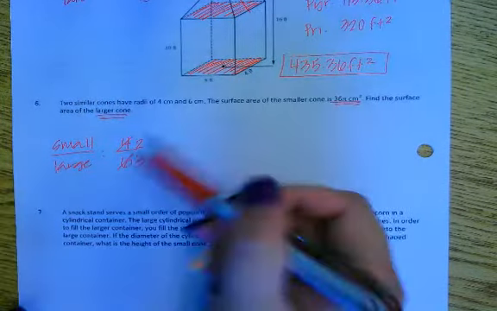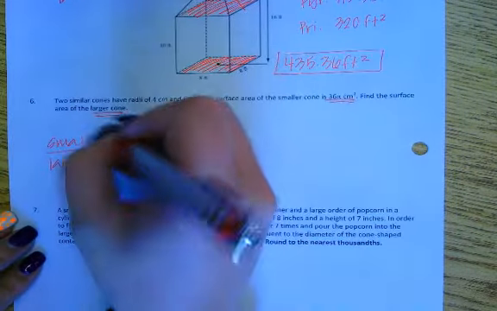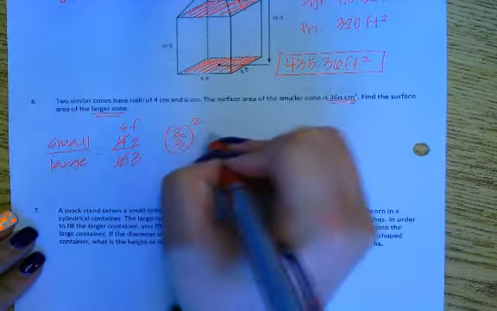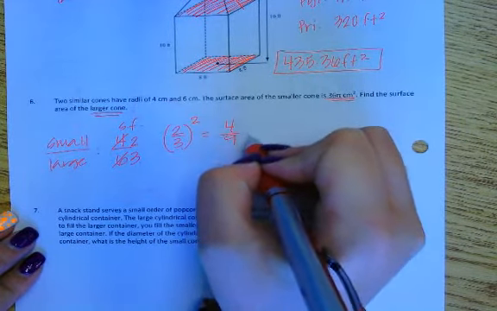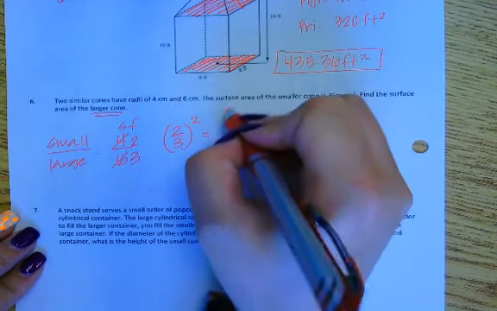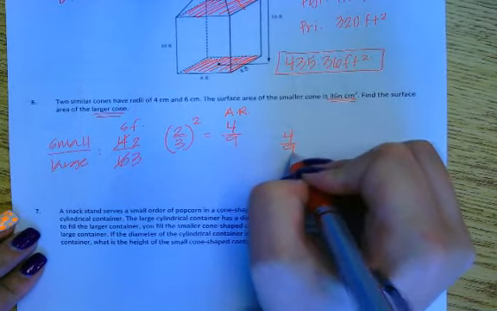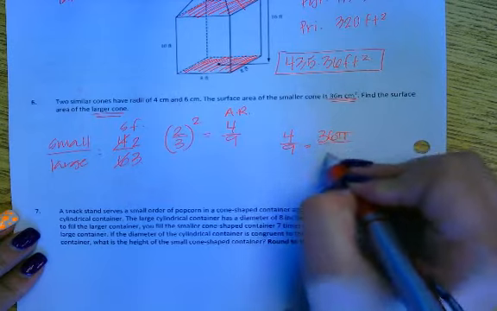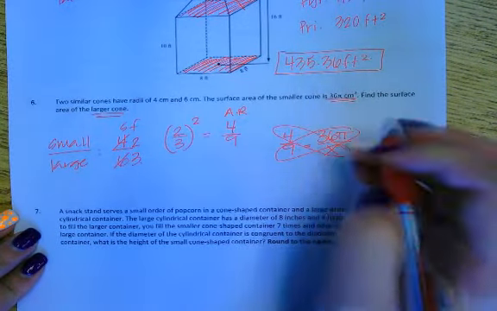The scale factor. Okay, so what do I need to do to 2/3? Square it. When you square it, what do you get? 4/9. Now I'm in area ratio, so I can set up my proportions. So I have 4/9 equals 36 pi over x. So if you cross multiply and divide, you get 4x equals 324 pi.